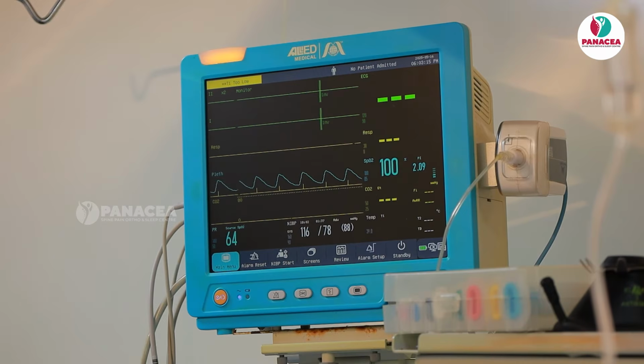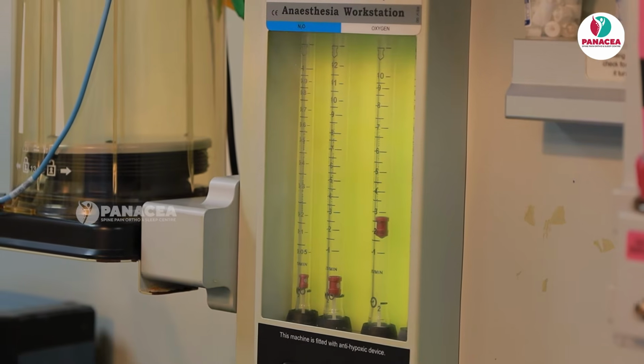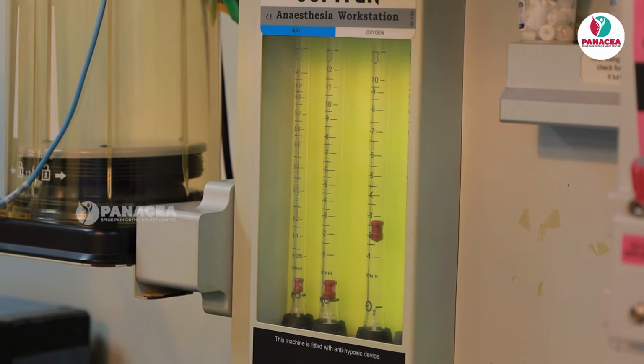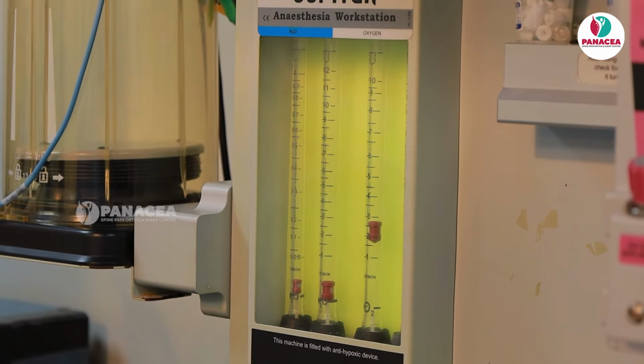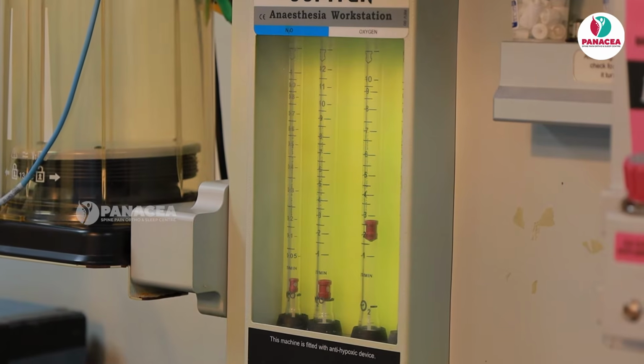Standard ASA monitoring is mandatory. The patient is connected to BP as well as pulse oximeter, because sometimes the patient can go into vasovagal shock because of the local anesthetic. So it is mandatory to have ASA monitoring. The patient is connected to oxygen too. So almost 2 liters of oxygen is given through nasal prongs.